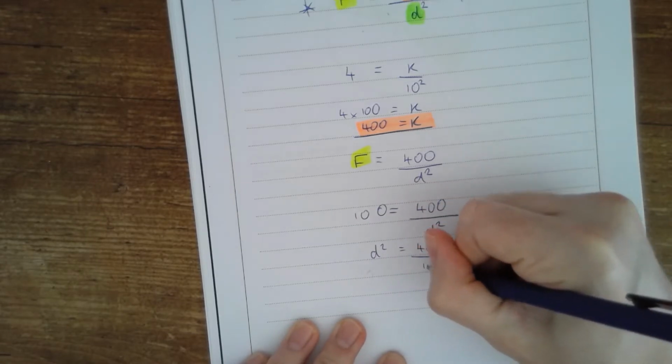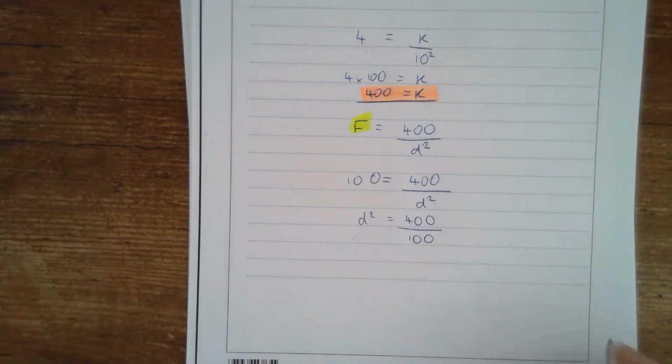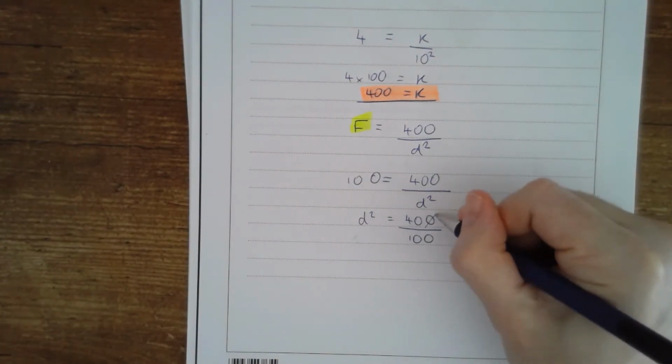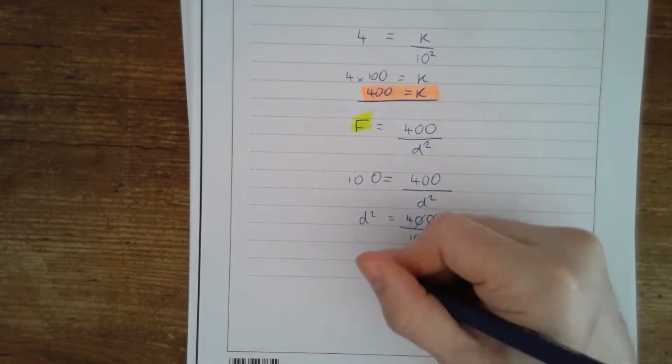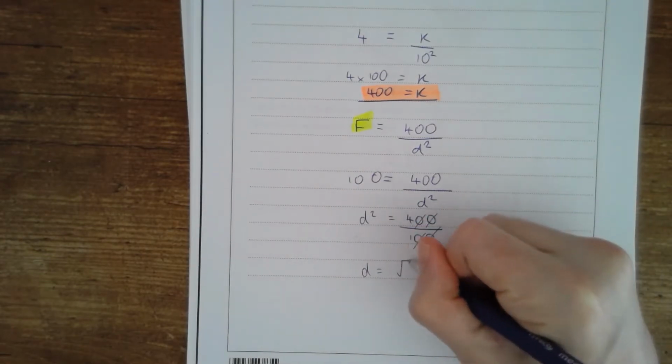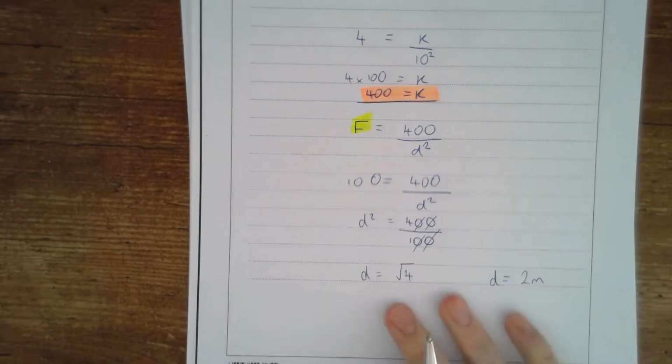Effectively, they just switch places, okay? But make sure that you're happy with why they do that. Don't just learn that as a trick to switch the two. It does work in this case, but not every case. Divide top and bottom by 100 leaves me 4 divided by 1, so d would be the square root of 4, so d is equal to 2 meters.